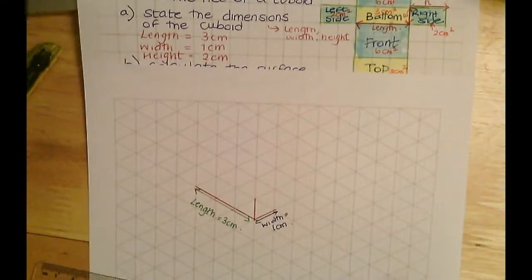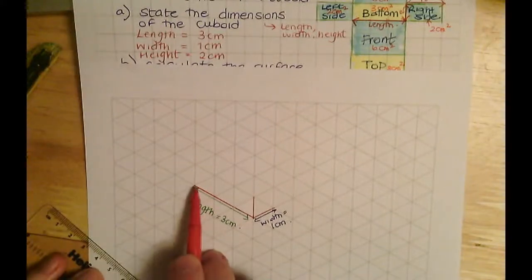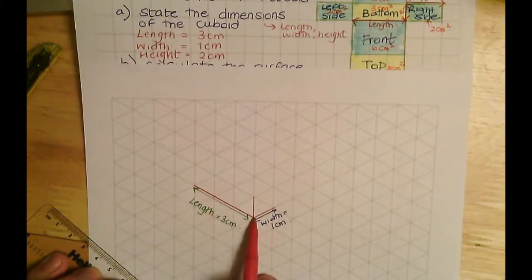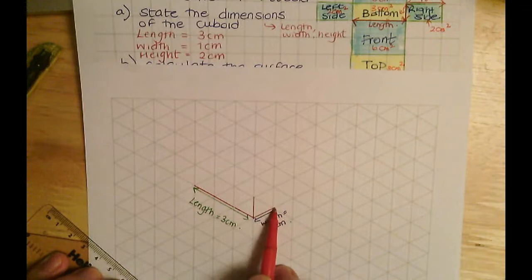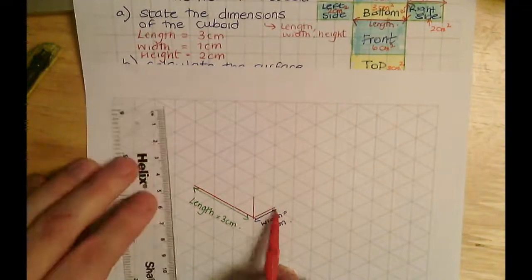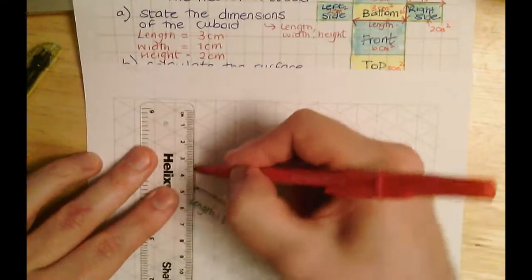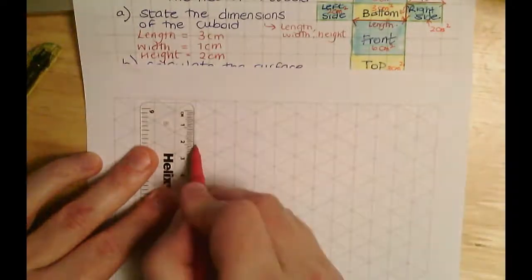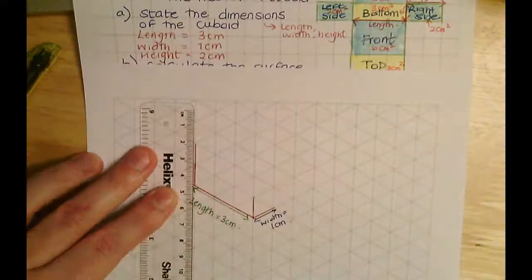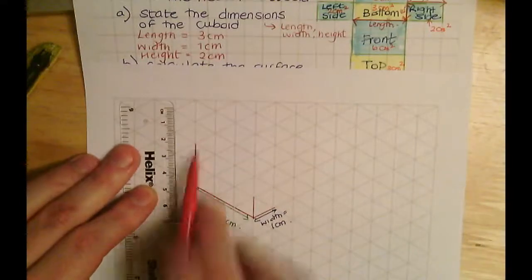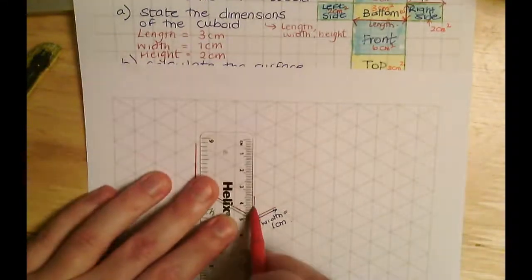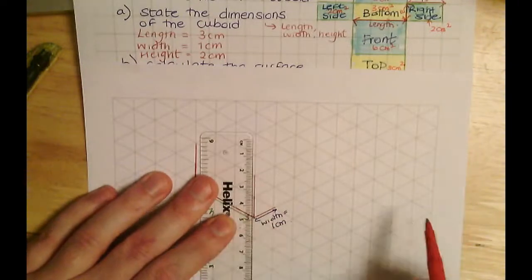Okay, now my height needs to be 2 centimeters. Now again, this was a little trick. From each of these points here, that point there, and that point there, I need to go up by 2 centimeters, so 2 spaces. 1, 2. 1, 2. From this point, 1, 2.